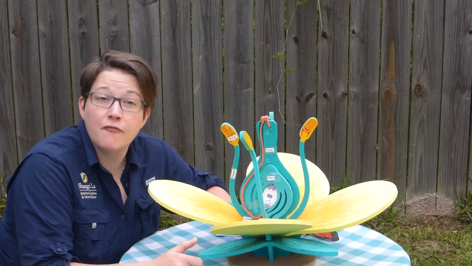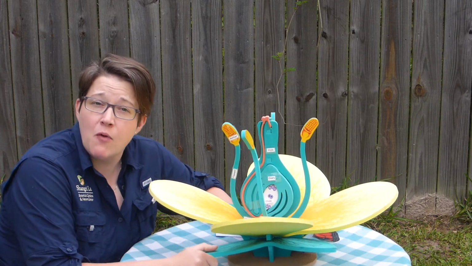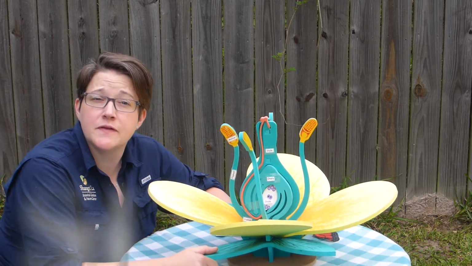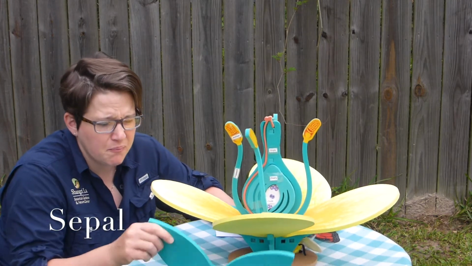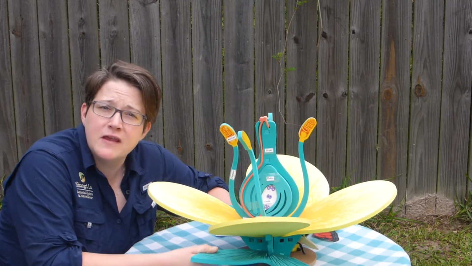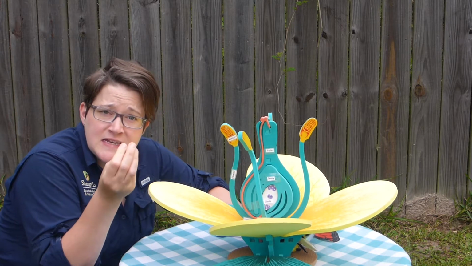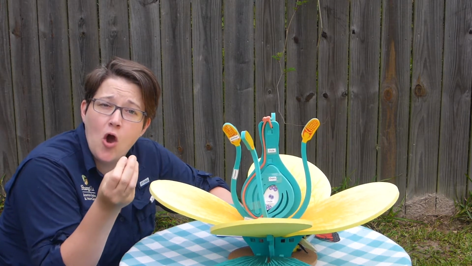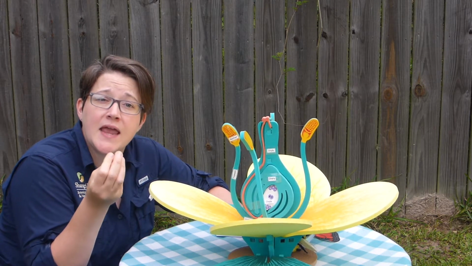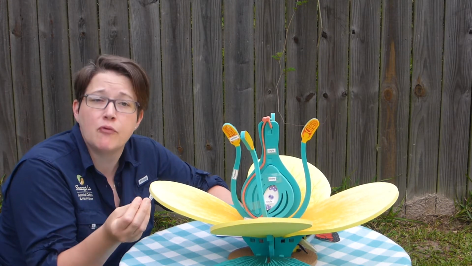When we're talking about flowers, the first part I want to point out is a part of the flower called the sepal. Now the sepal is this bottom part here, and I know you've seen it because if you've ever seen a flower bud that's closed up, that's what's containing the flower and keeping it from being harmed, but also keeping it from drying out. Those are called the sepals.